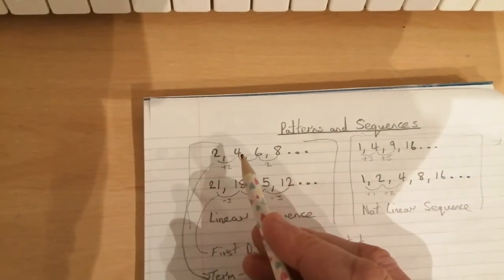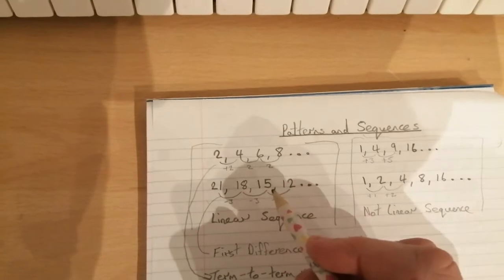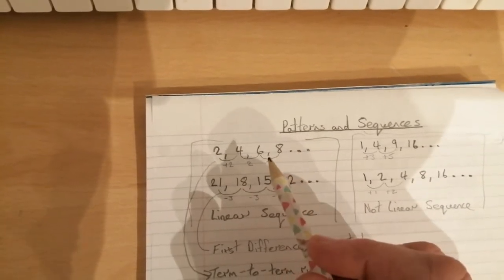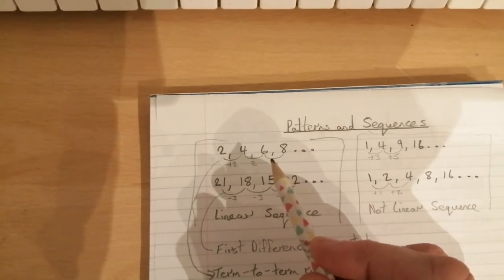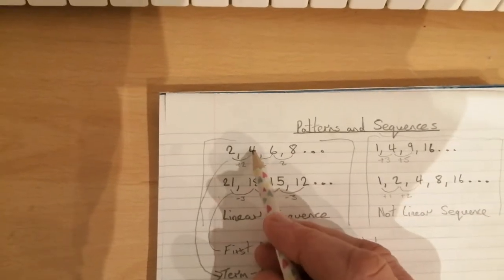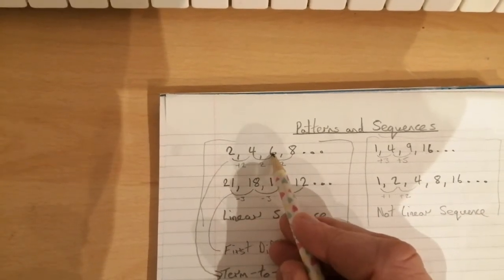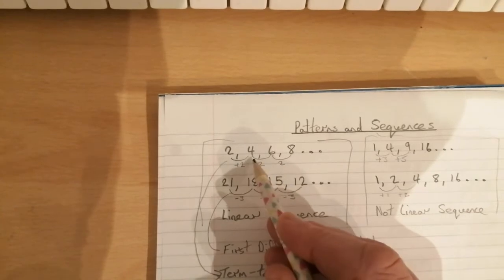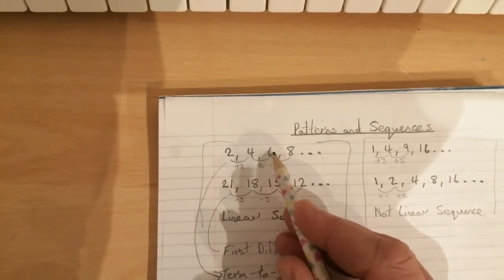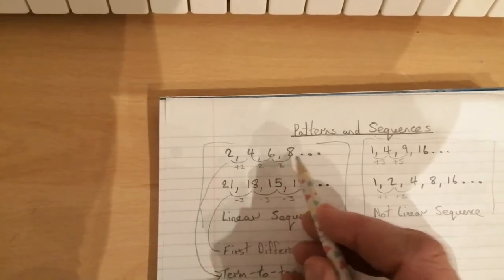And in order for it to be a rule for the entire sequence, we have to be sure that it's the same going from any term in the sequence to the next term. So for instance, getting from this term to this term, what do you do? You add 2 also, don't you? Getting from this term to this term, you add 2.